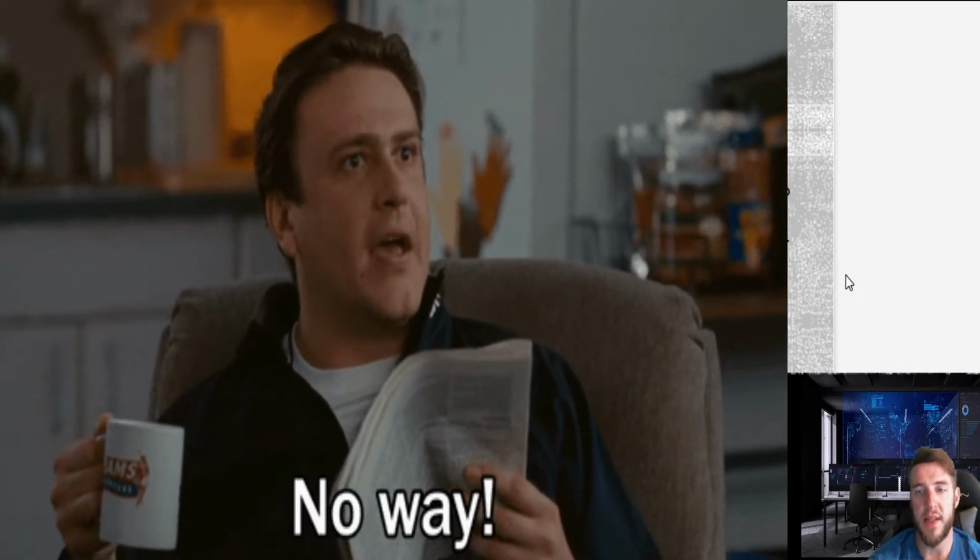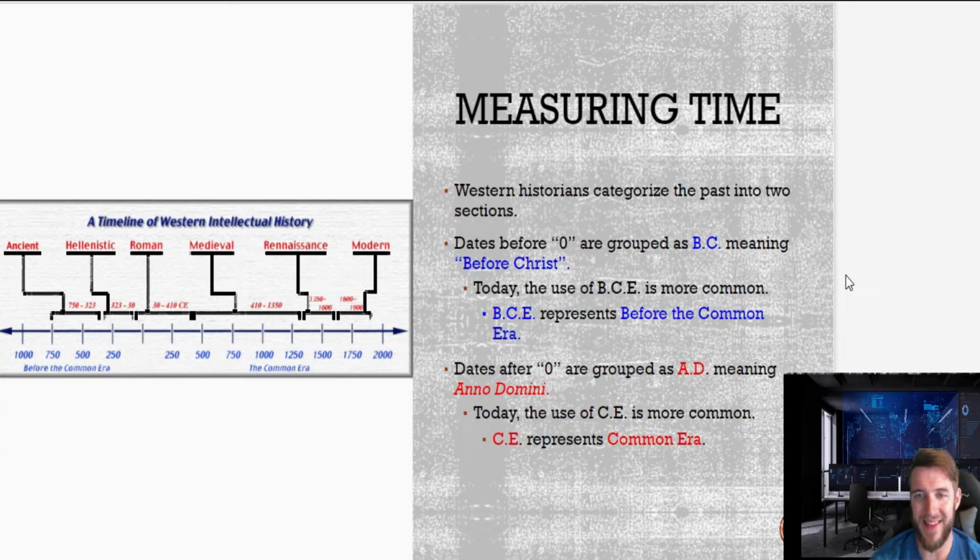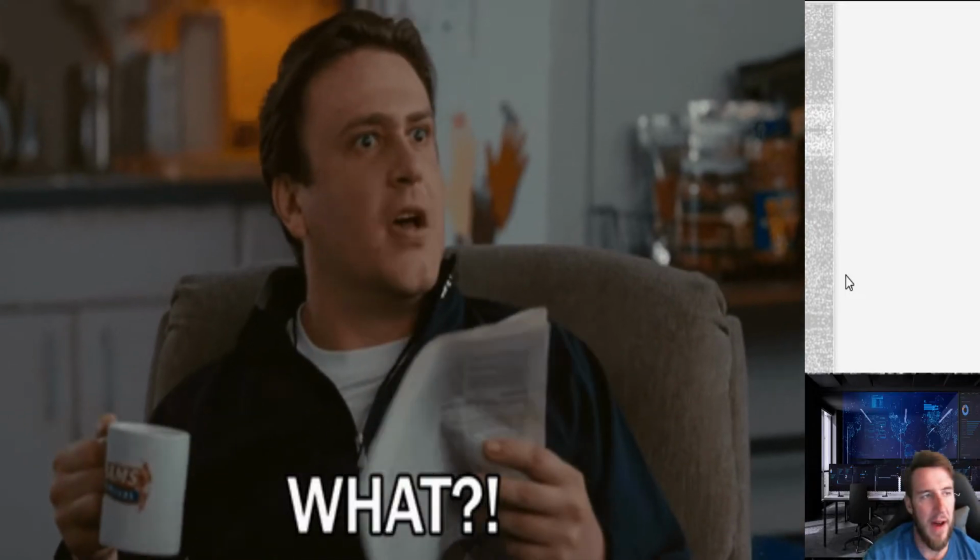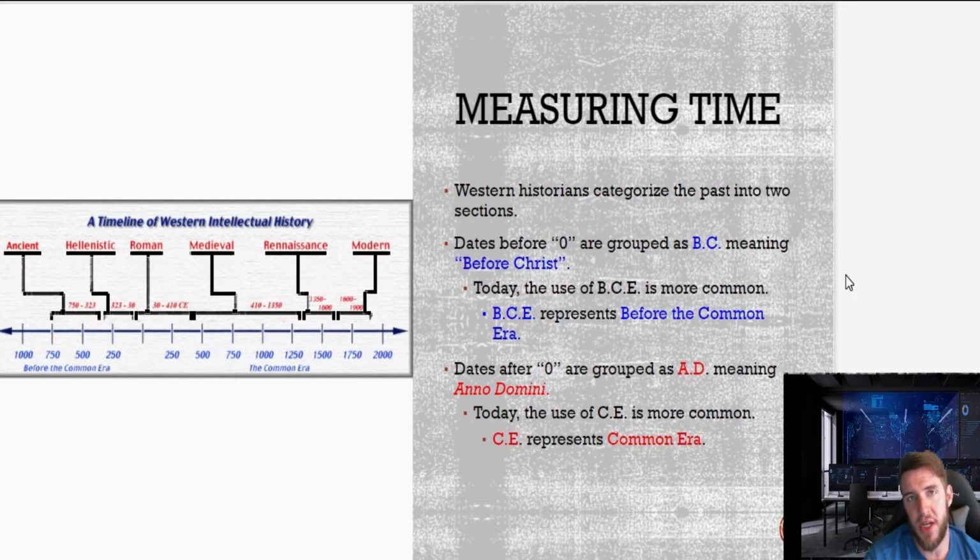The reason why we pin it to Jesus is because he's an important person throughout history, obviously from a religious standpoint, and that's what the Western world and a lot of other countries have used throughout the years. But not everyone practices Christianity. Just about 2 billion people practice Christianity in the world. Well, there's 7.5 billion people. That means that 5.5 billion people don't practice Christianity, and can't really use that.